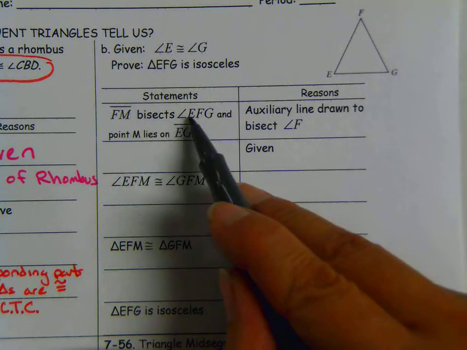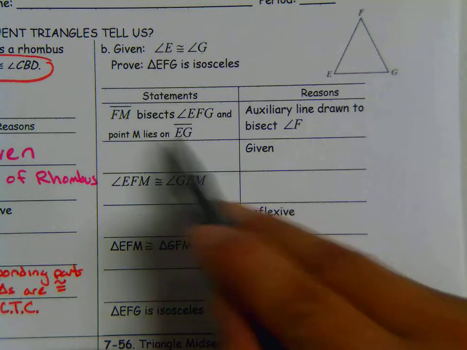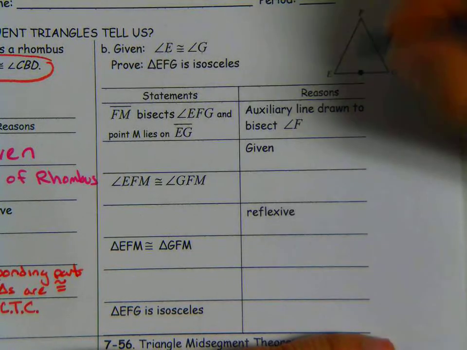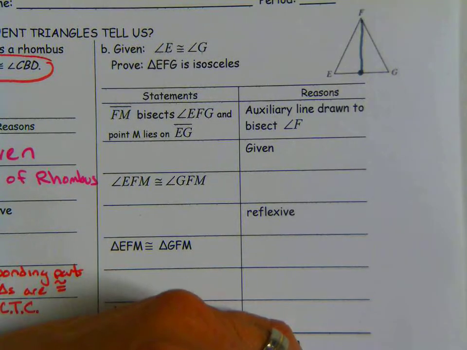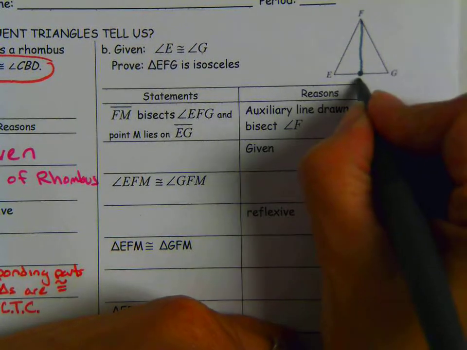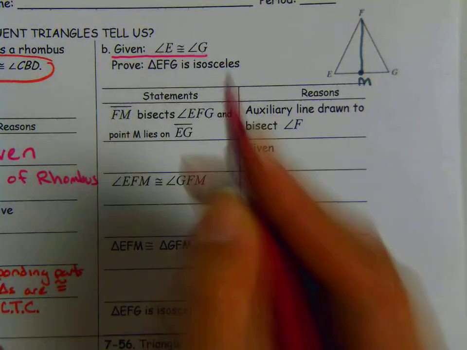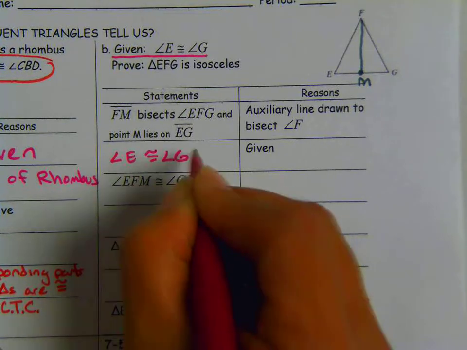There's no M on here, so it's going to tell me what to do with M. FM bisects angle EFG, and point M lies on EG. So M sits on EG, and it's going to bisect this angle up here. I'm going to put the letter M right there. All right, so now what do I know? Well, they've already started us out. I'm given some information.